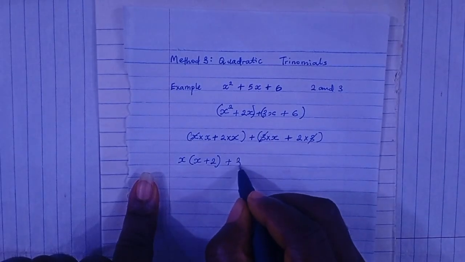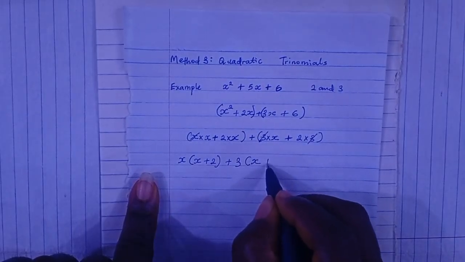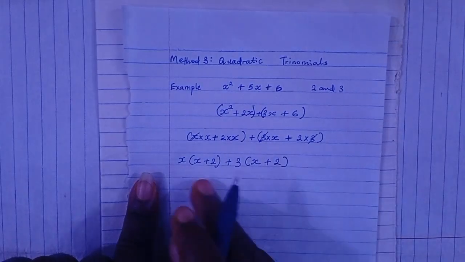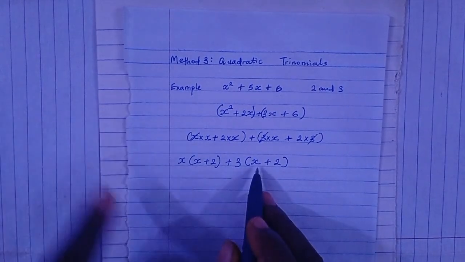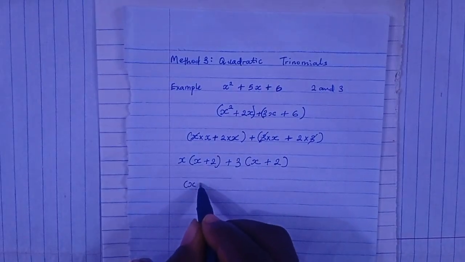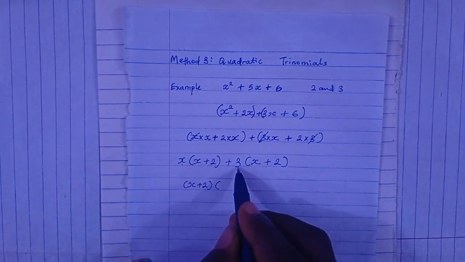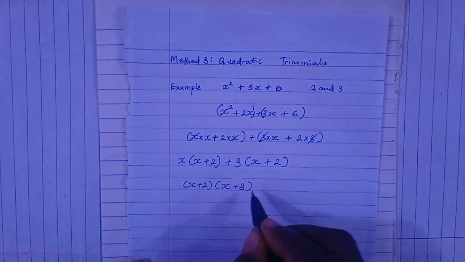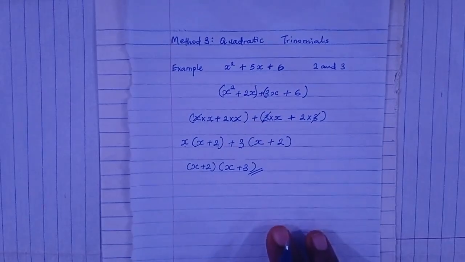So we are going to write it out. 3, here is remaining x plus 2. If you look at this, we have this and this, they are the same, so we are picking one. So we are going to have x plus 2. We are joining this x to this 3. It will be x plus 3. So this is our final answer.